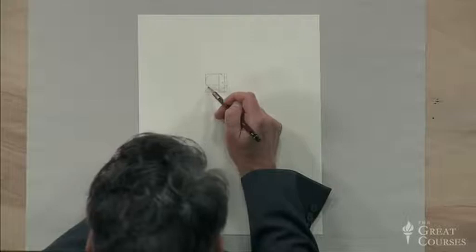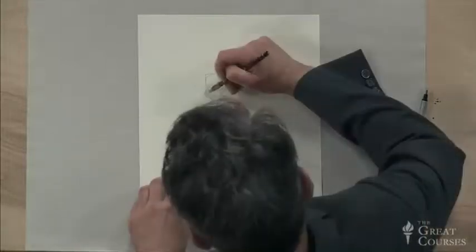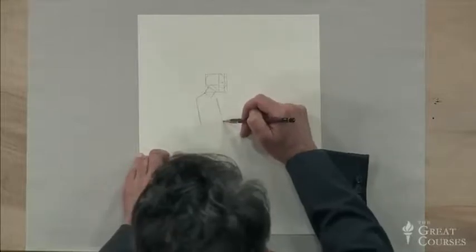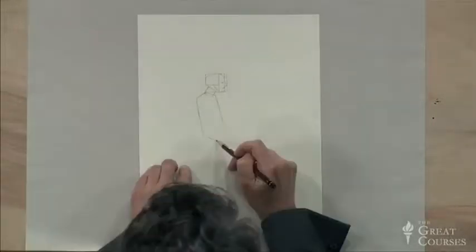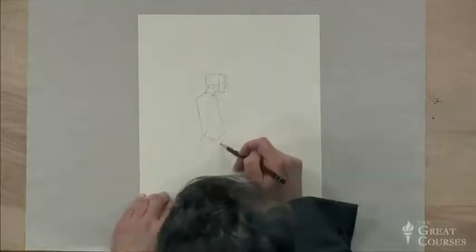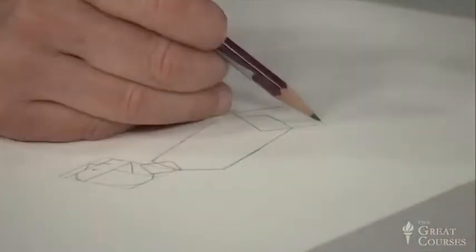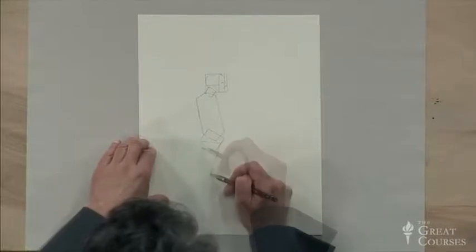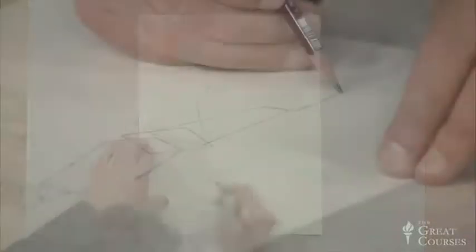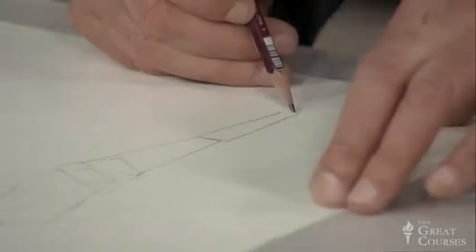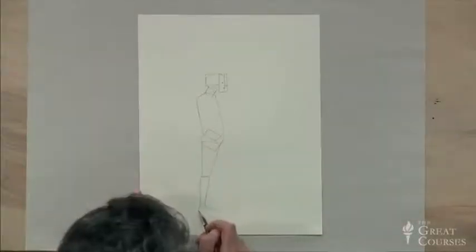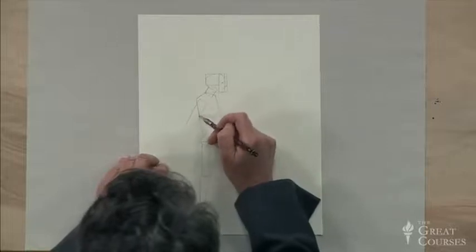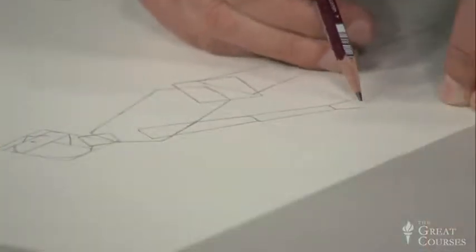For the neck, a tilted rectangle. For the upper torso, we could use an elongated hexagon. For the lower torso, another tilted rectangle. For the upper leg, a tapering trapezoid. For the lower leg, another. For the foot, a wedge shape. We can use similar shapes to what we used in the anterior view for the arm and hand.